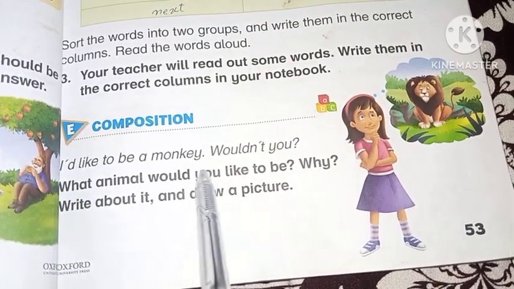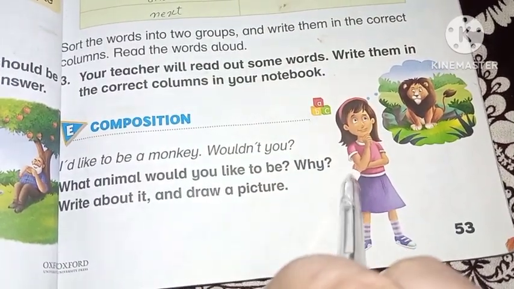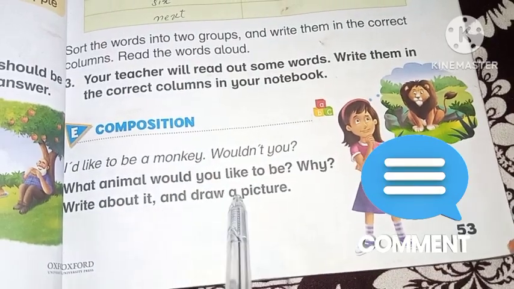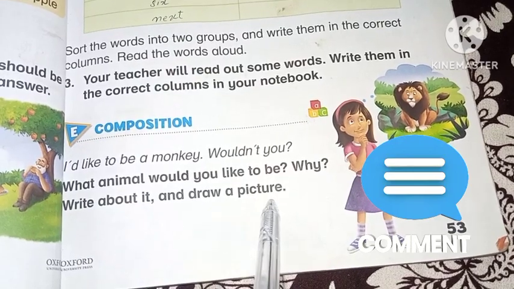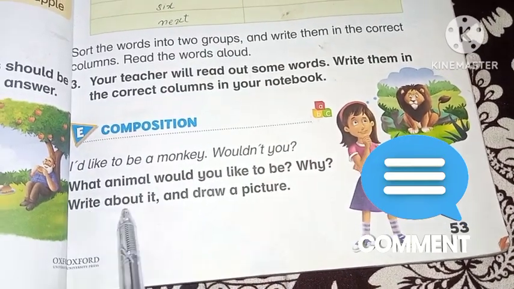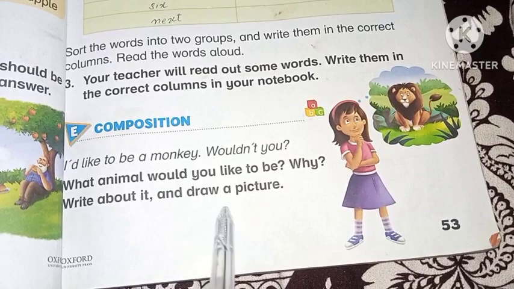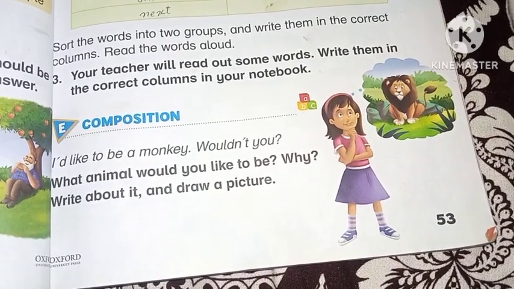Composition. I would like to be a monkey, wouldn't you? This girl is saying. What animal would you like to be? Why? Which animal would you like to be and why? Write about it and draw a picture.